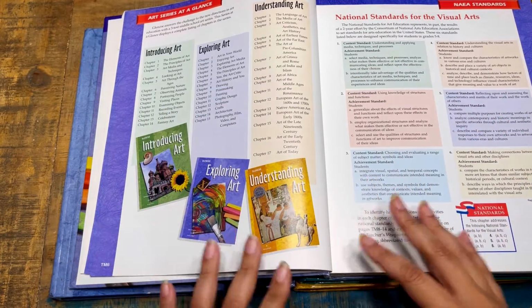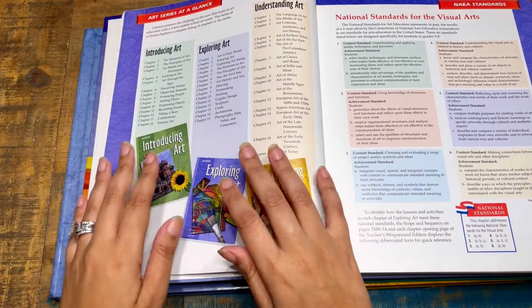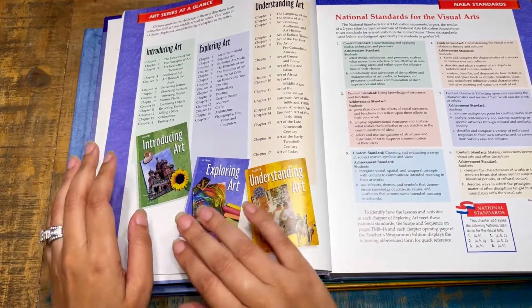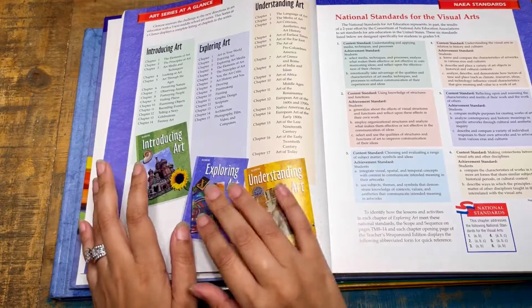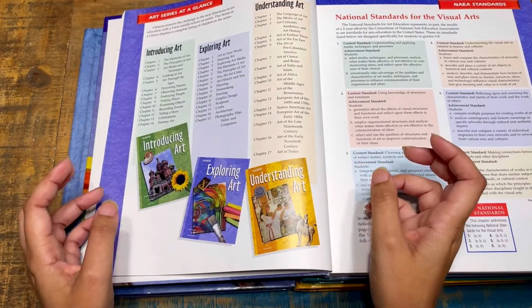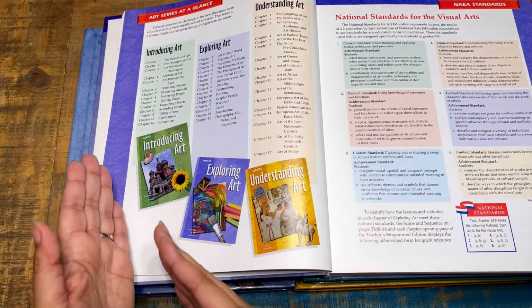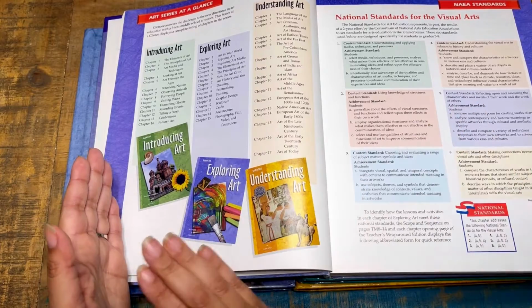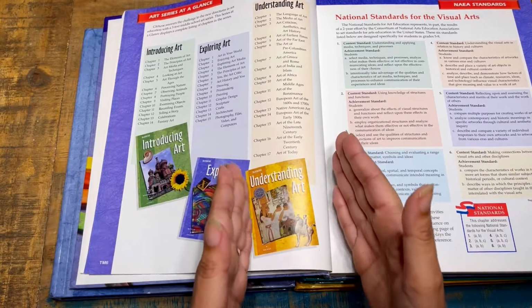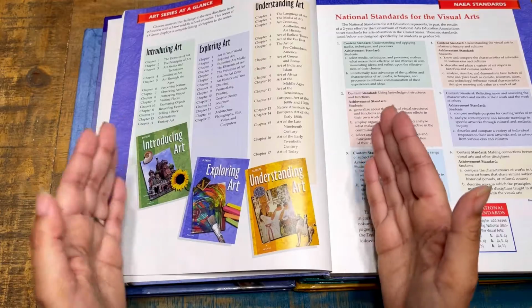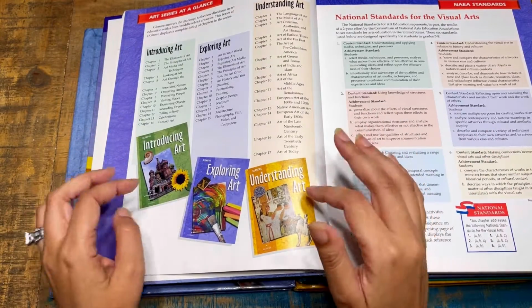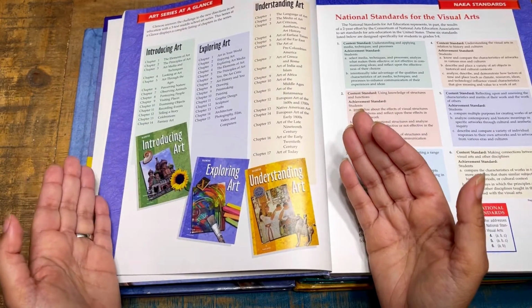Now, saying that, it's pretty simple, you don't have to go in this order. It does build nicely as it goes in this order, especially if you're using this for a non-artsy child. Then it's a nice build up. If you're just interested in doing Understanding Art first, it may be a little silly to go from Understanding Art back to Introducing Art.